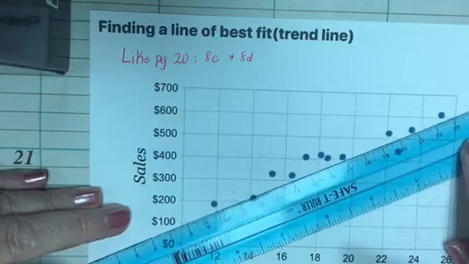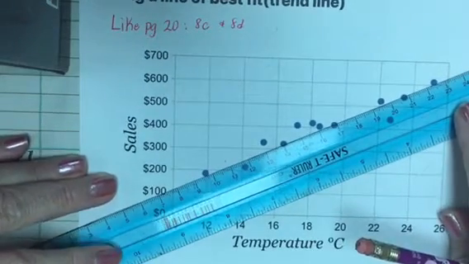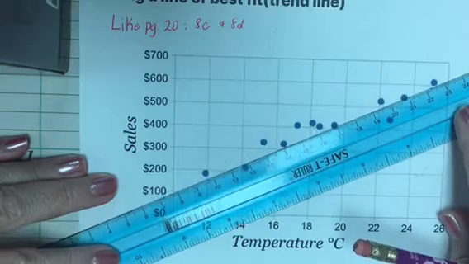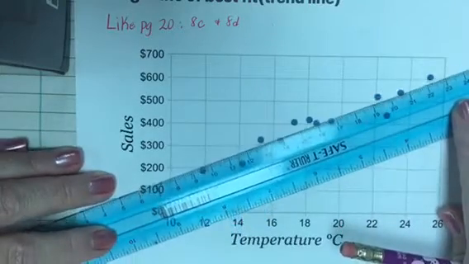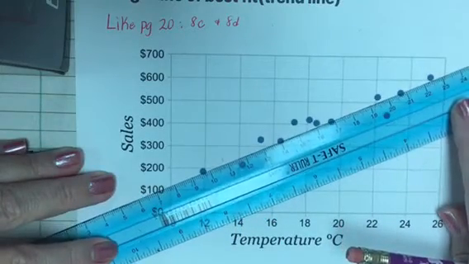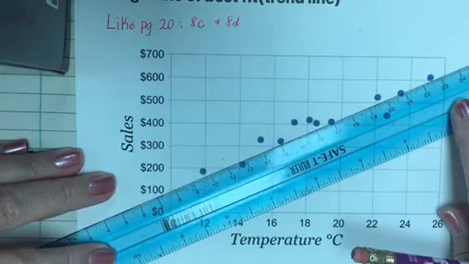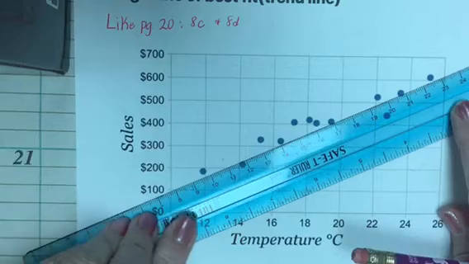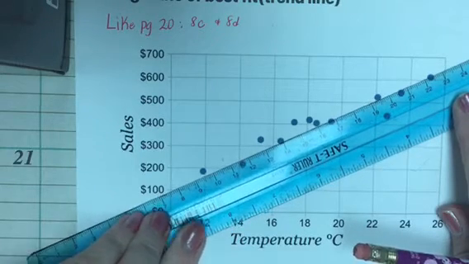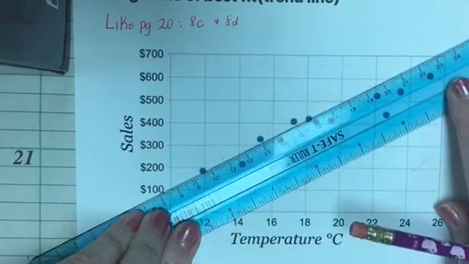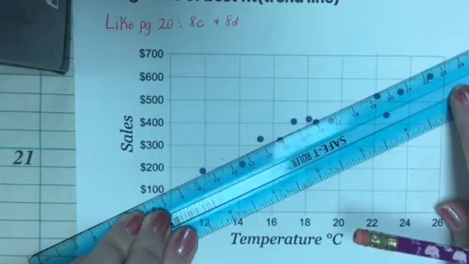The line of best fit doesn't have to go through any of my blue dots, but it would actually go through the middle of the points. It does not have to go through the origin, so it doesn't have to be like this. It literally is going to go through the middle of the points. What I do is try to sketch it the best that I can, and then I look and see. I think I'm not doing it very well.